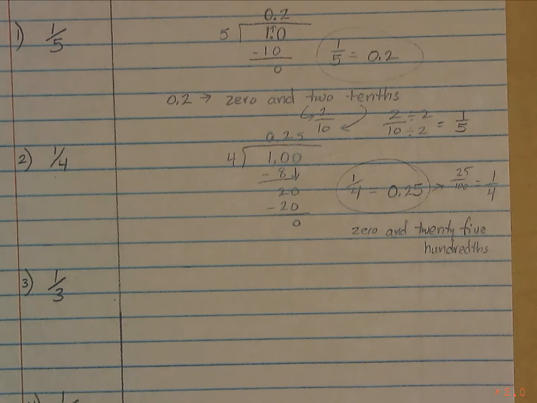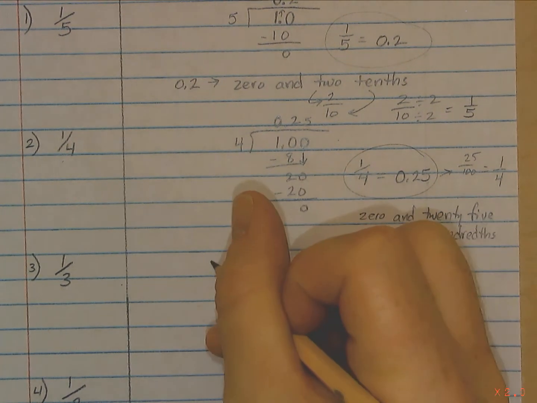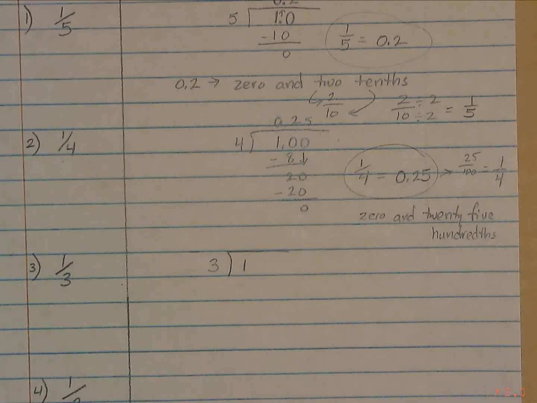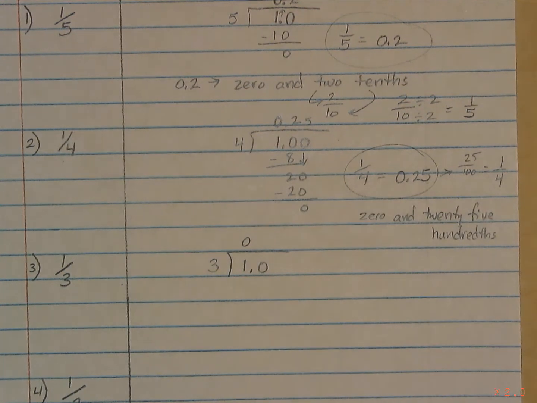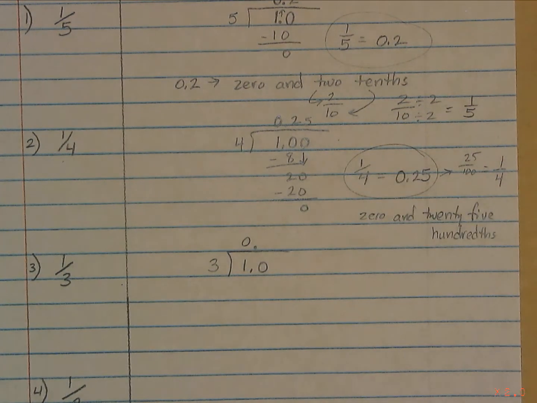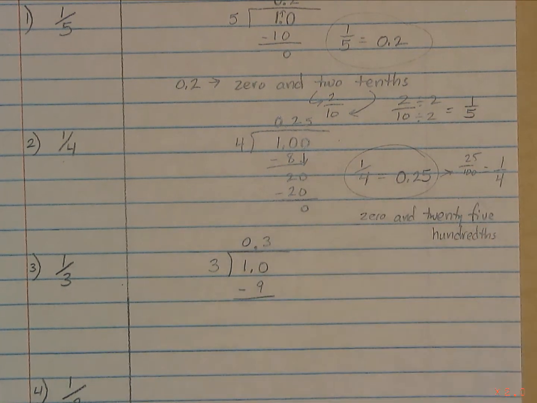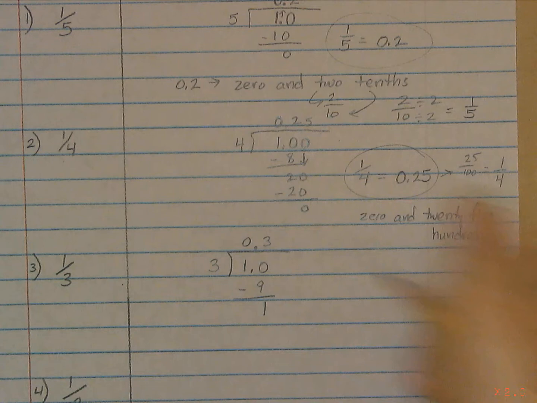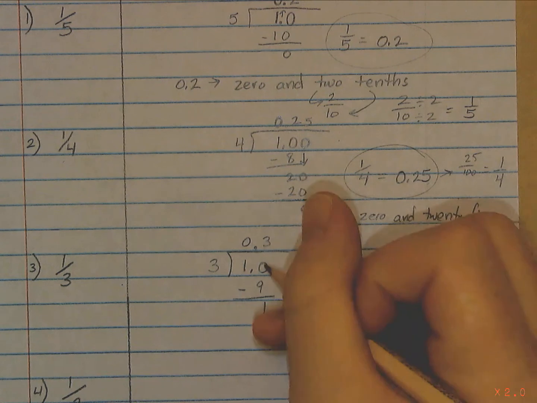Keep moving. On to 1/3. 1 divided by 3. Can 3 go into 1? Nope. 0. Put a decimal. Add the 0 there. Bring the decimal straight up. How many times can 3 go into 10? 3 times. 3 times 3 is 9. Subtract the difference. 1. And you can see that there's no 0 here. So you're going to have to add another 0. Bring it straight down.